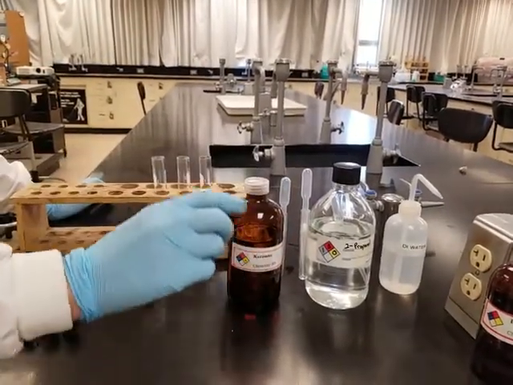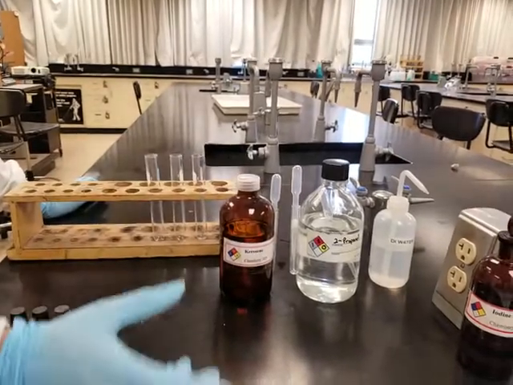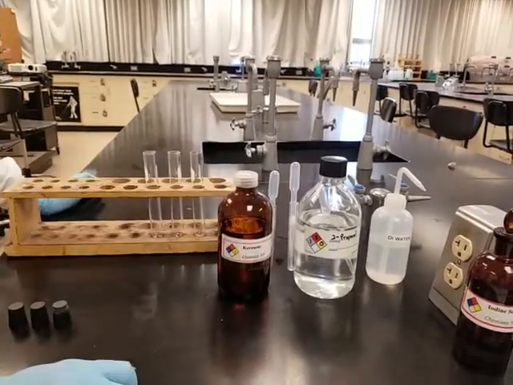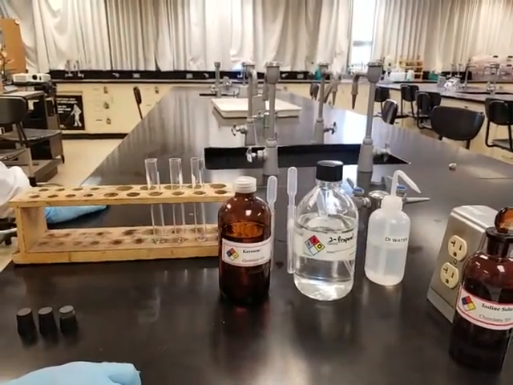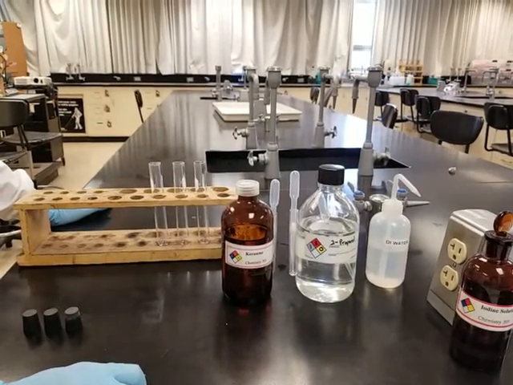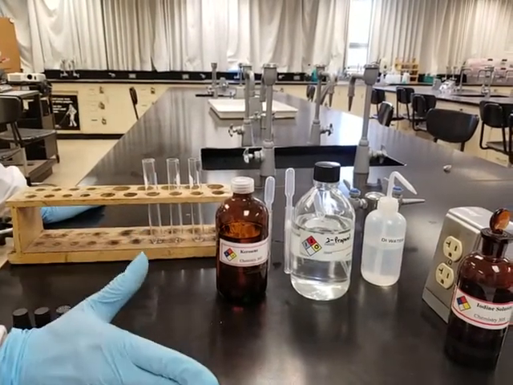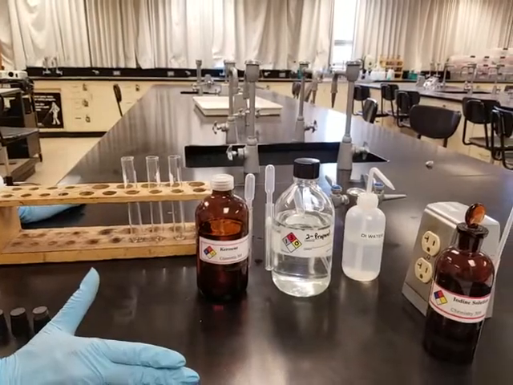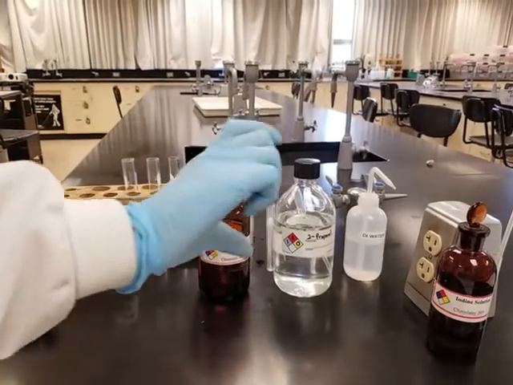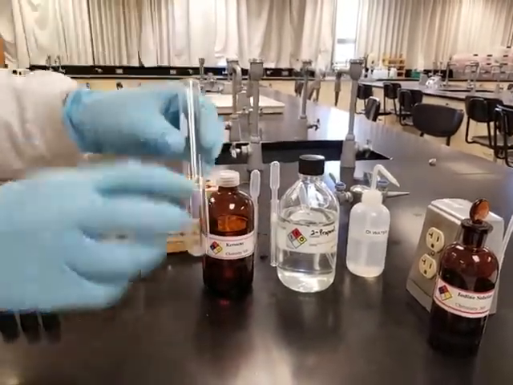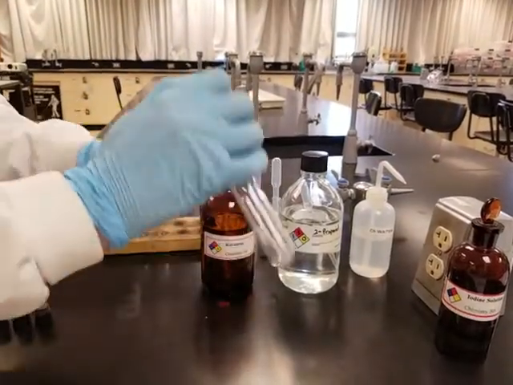Let's think about your experience with mixing oil with water. Does oil mix with water? Yes or no? I believe you said no. Water does not mix with oil. So what happens if you mix oil and water together and give it a good shake?